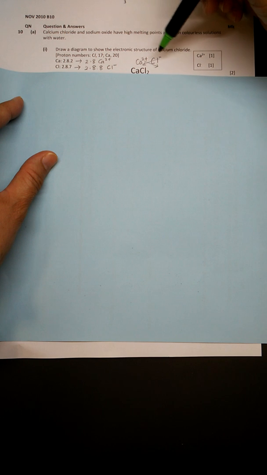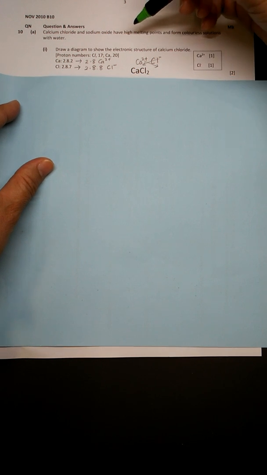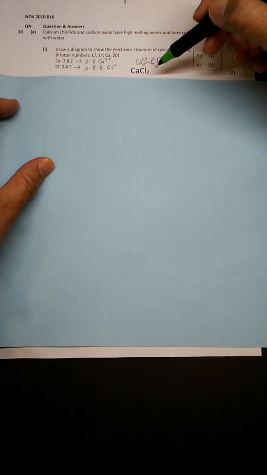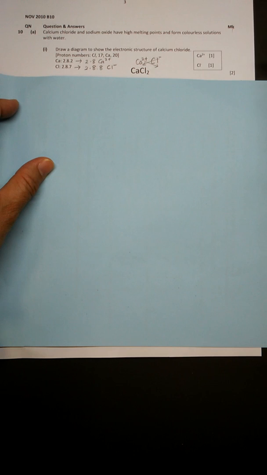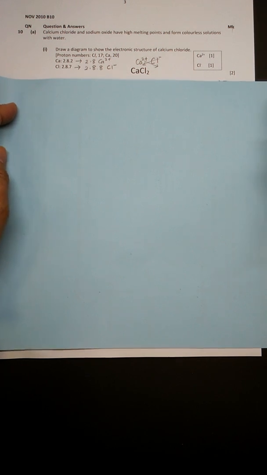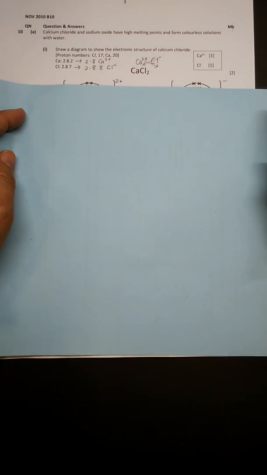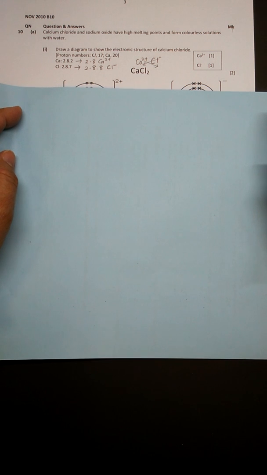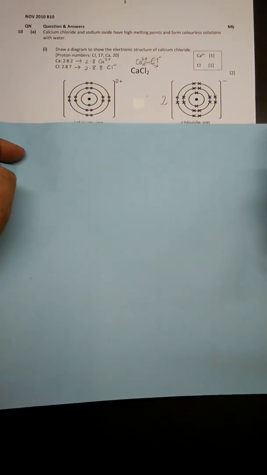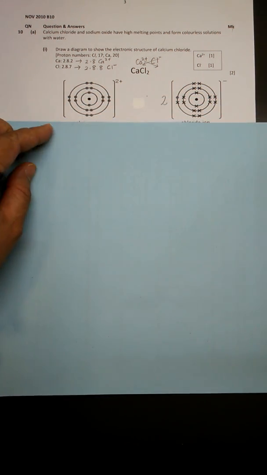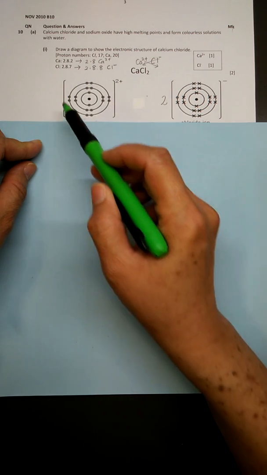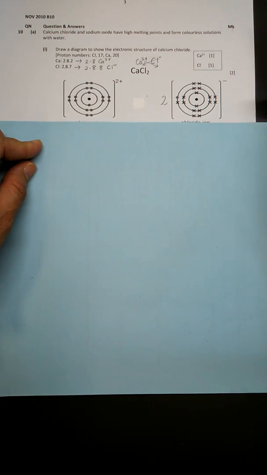So if you put them together, Ca2+, Cl-, exchange the charge, you will get a compound with the formula calcium chloride, CaCl2. After that, you will draw the structure of calcium cation with the full shell of 8 electrons in the outermost shell.